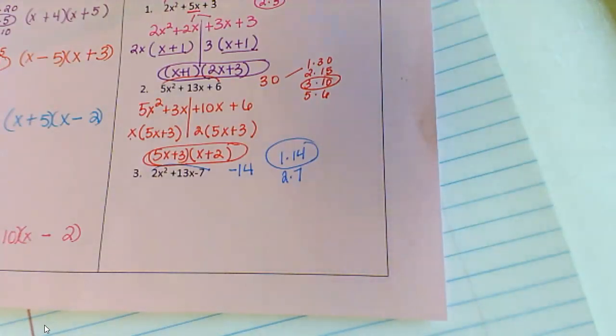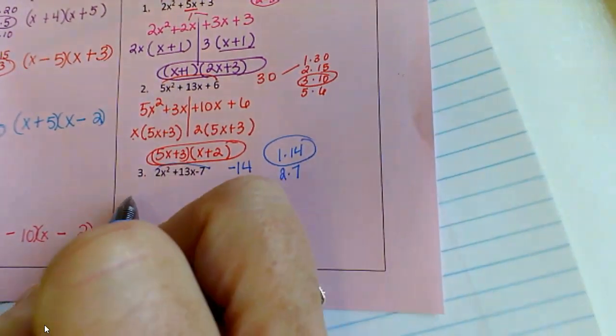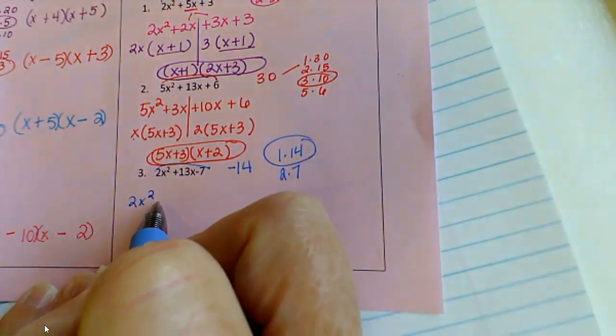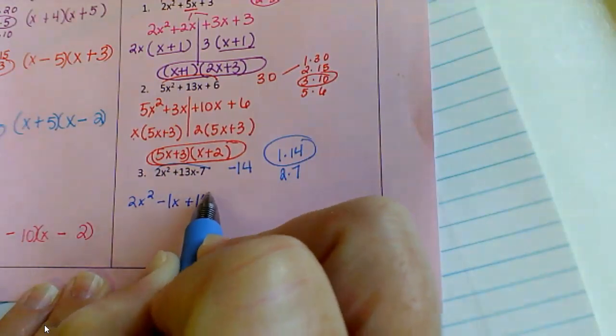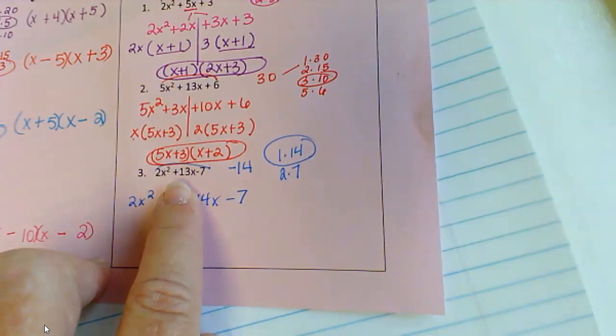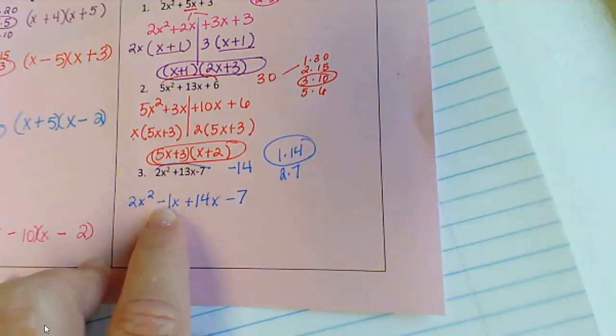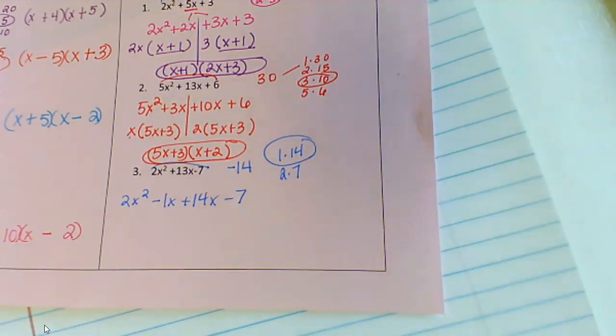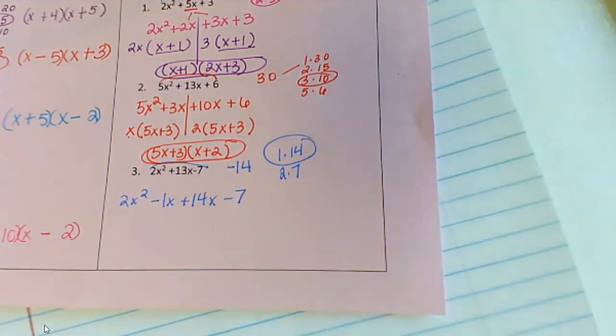Now, although most of the time it doesn't matter which one you put first and which one second, if you have one that's negative and one that's positive, I would put the negative one first, just because it's easier to deal with the greatest common factor that way. So we're going to replace the 13 with negative 1x and then positive 14x. 14 minus 1 gives me 13. That's why the 1 had to be negative, and I put it first just because it's easier to work with in the greatest common factor.